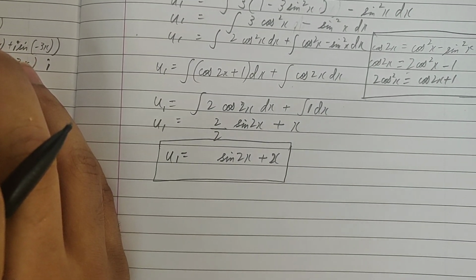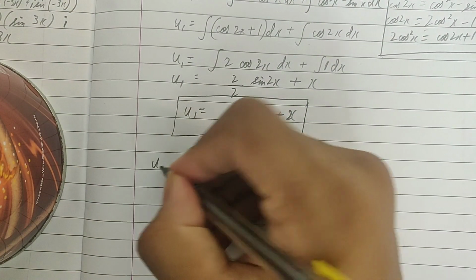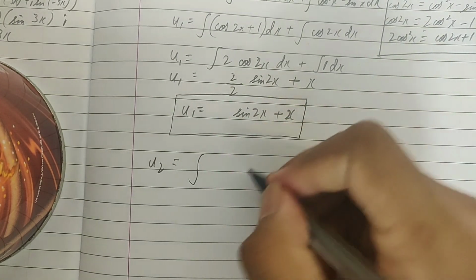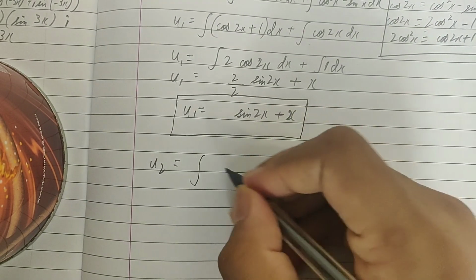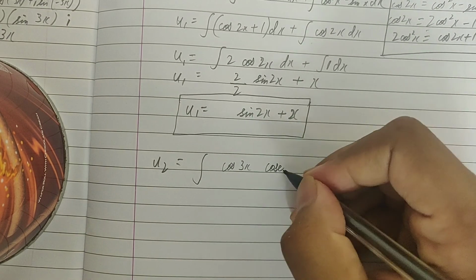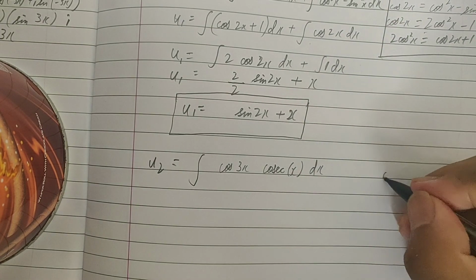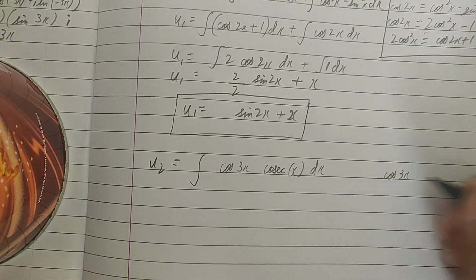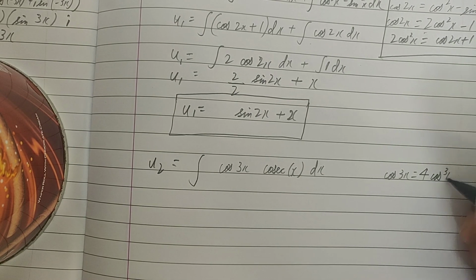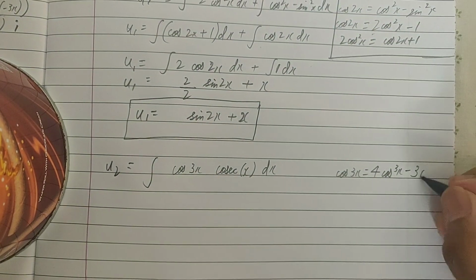Next we will go on to find u2. So let's start. For u2 is the integral of cos 3x cosec x dx. Now cos 3x is written as 4 cos cube x minus 3 cos x.